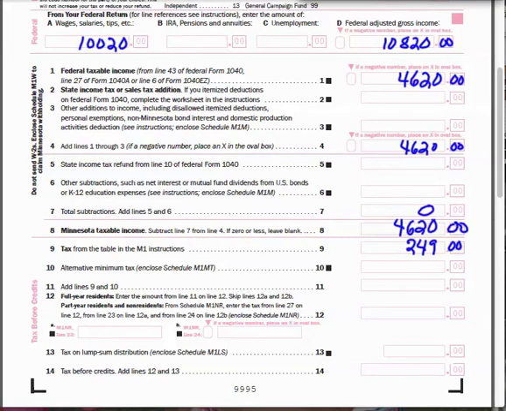Line 10, alternative minimum tax, there is nothing. So line 11 asks us to add lines 9 and 10. So again, we have $249. Line 12 asks if we're a full year resident, and we're going to assume that she was. It says enter the amount from line 11 on line 12 and then skip sections A and B. So we'll record $249 on line 12. Line 13 asks for tax on lump sum distribution, which we have none. And line 14 asks us the tax before credits, which adds line 12 and line 13. So again, the number is $249.